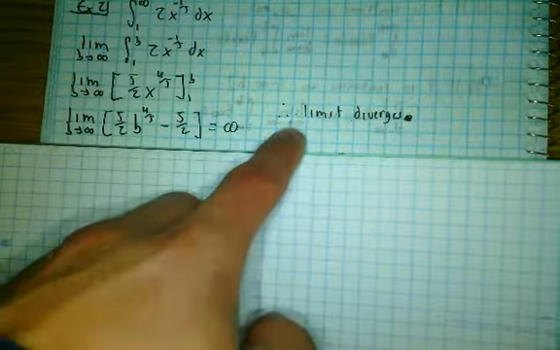Now, the limit as you approach infinity of this, well, infinity to any power is just going to get bigger, right? So this is just some type of infinity. Minus 5/2, taking away 5/2 from infinity, it's not going to do anything to it, giving you infinity, therefore diverges.